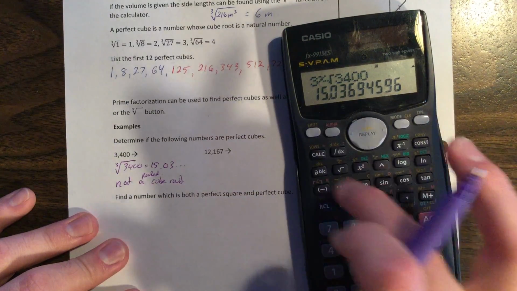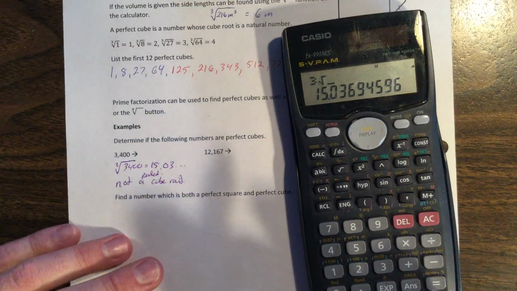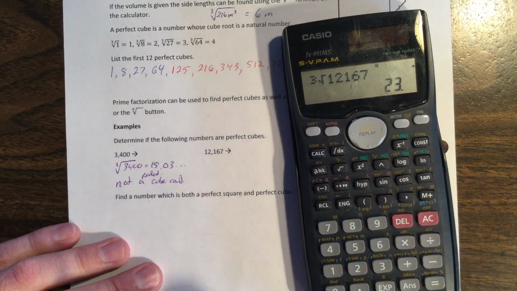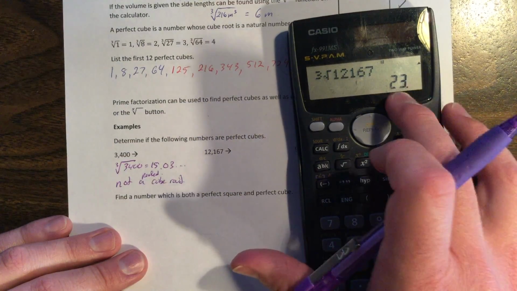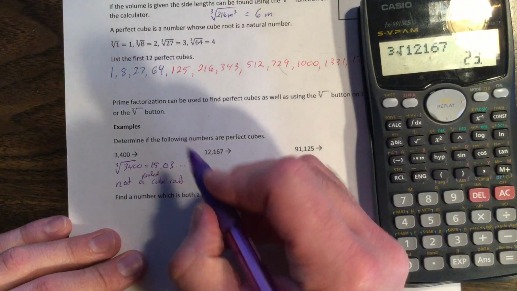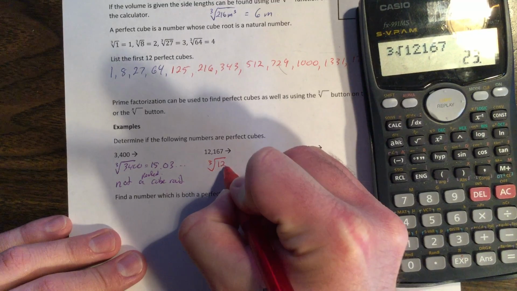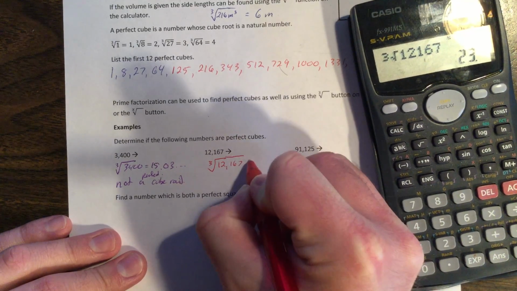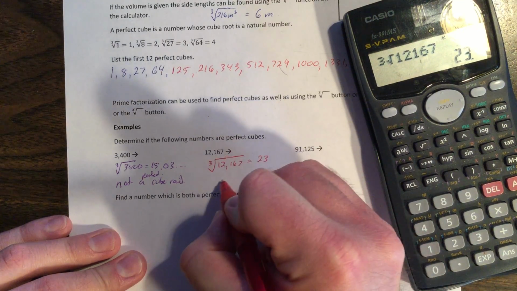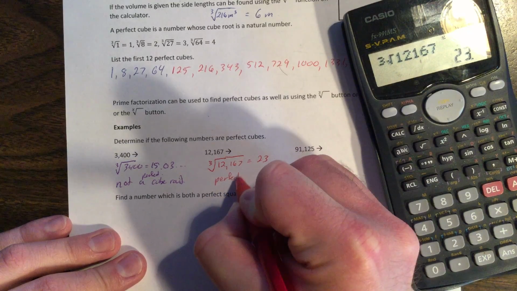12,167. Now I'll use the other one. I'll use the cube root one on my calculator. Again, some of you might have that. This gives us a perfect number, or a non-decimal number. So if we do this one here, the cube root of 12,167 is equal to 23, meaning that this is a perfect cube.